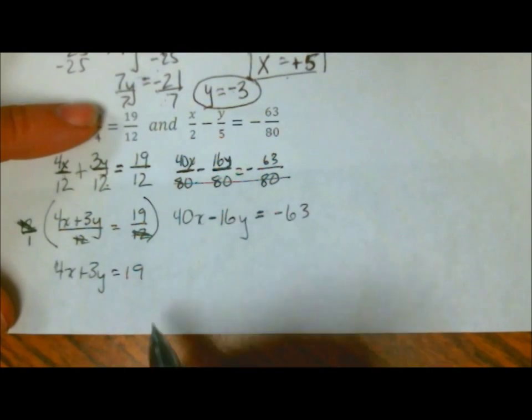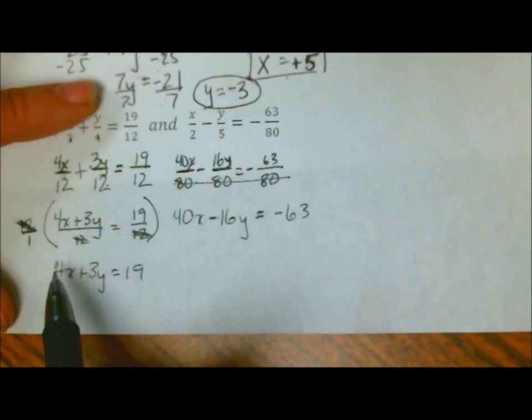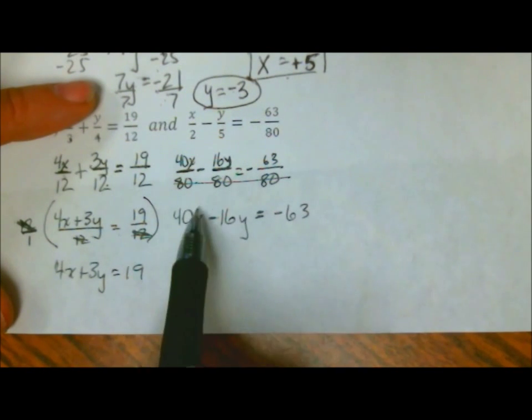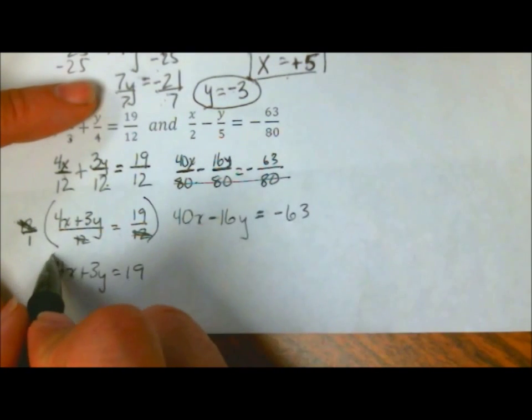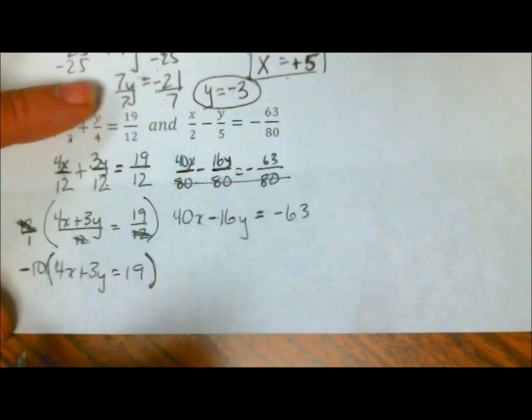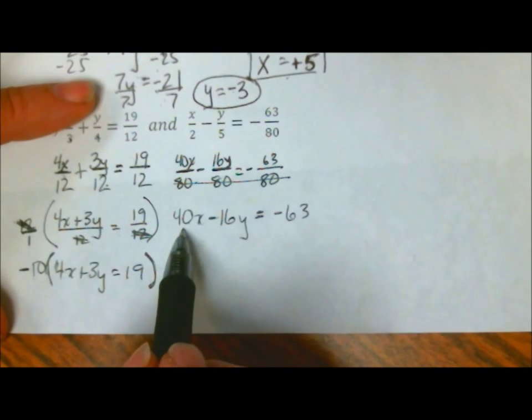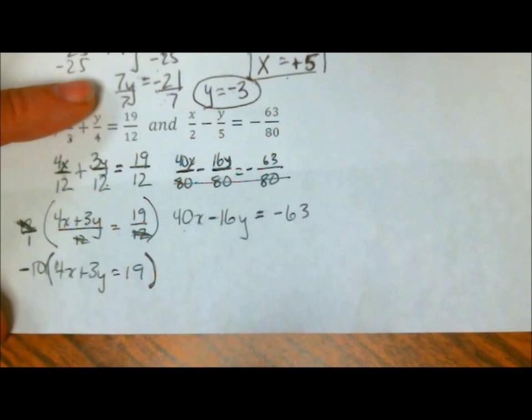All right? Now I've got these two equations that I'm working with, and I recognize something almost right off the bat. 4 and 40 have a common factor of 4. So that's pretty cool. I can simply multiply this equation here by a negative 10, and that negative 10 multiplied by this 4x will give me a minus 40x here, which is the opposite of this, which will eliminate that 40x.